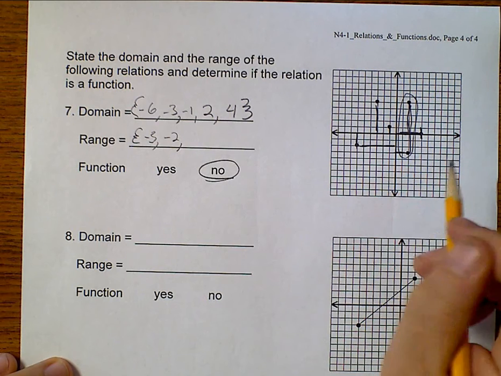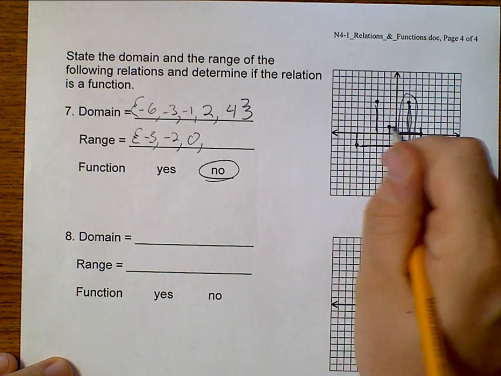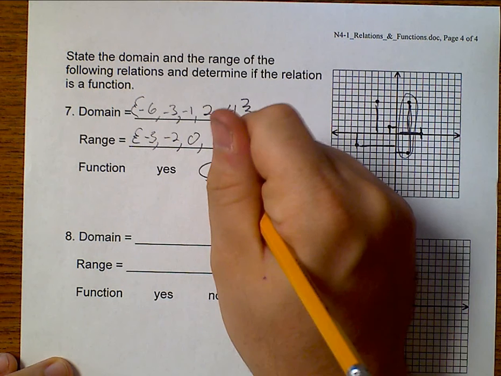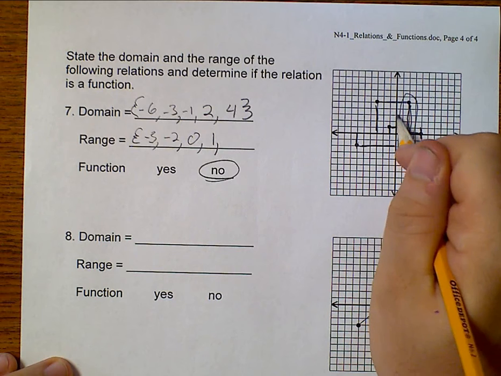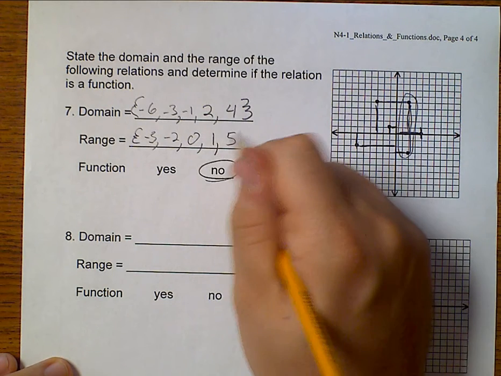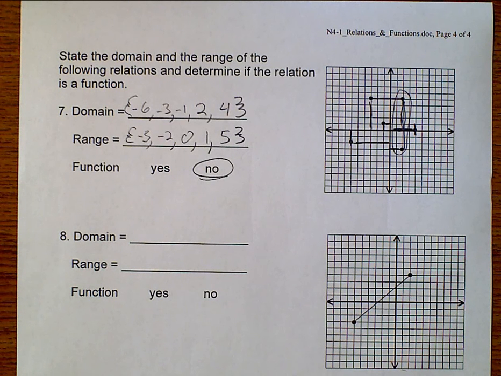On the axis, so that would be 0. 1 above, so that would be 1. And 1, 2, 3, 4, 5 above. And they both happen to share it, so I just need to write the number 1 time. And so that's domain, range, and function all at once.